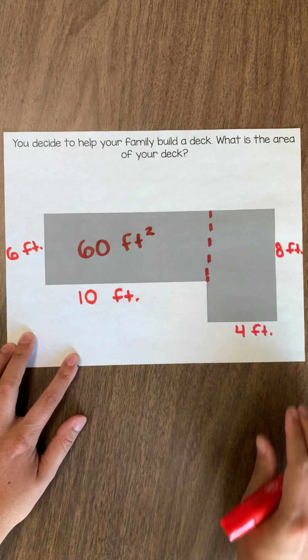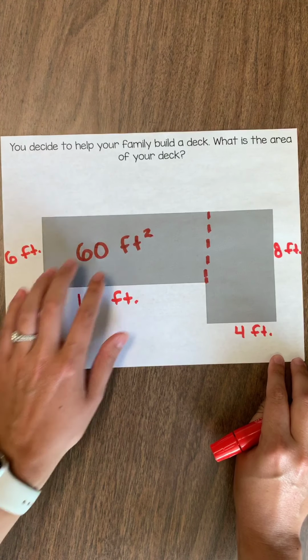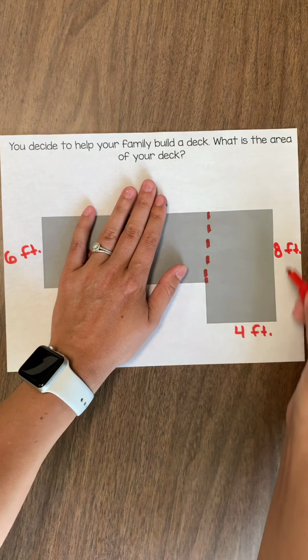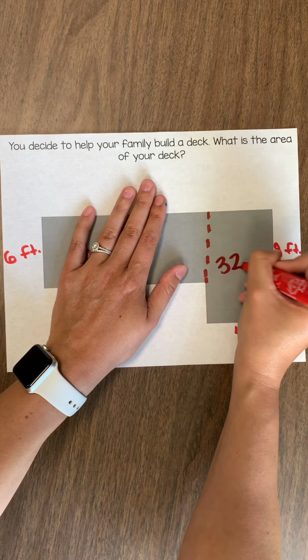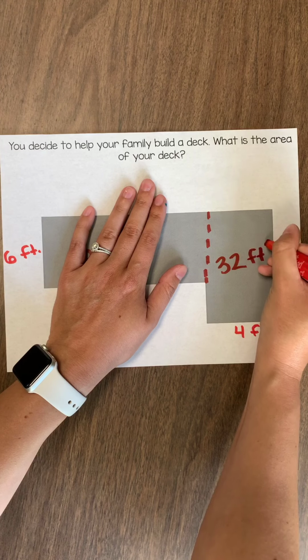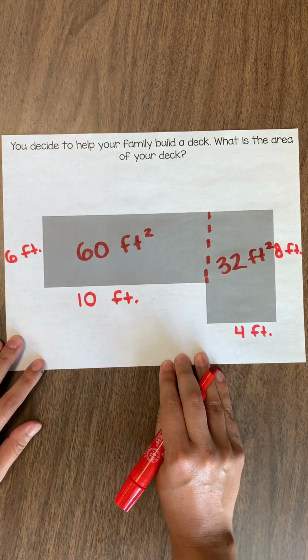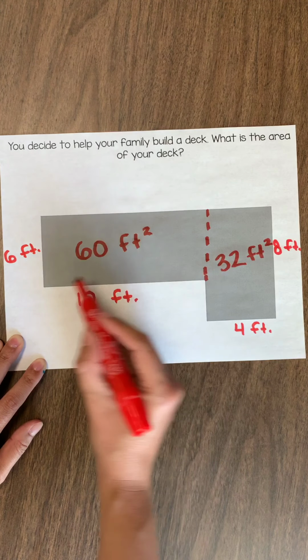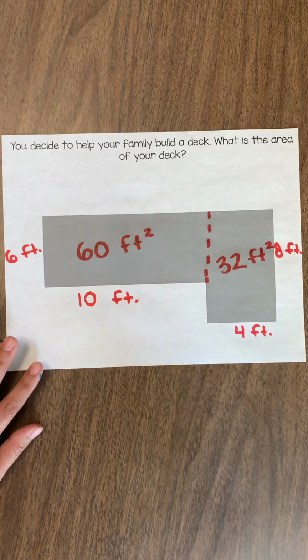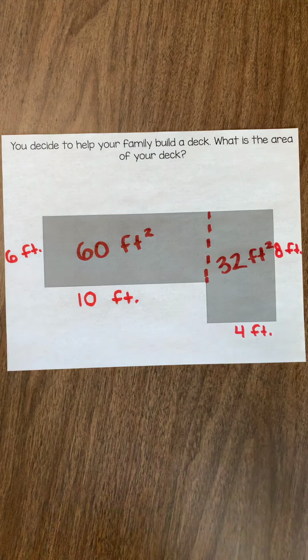All right, moving on to the second rectangle. So we have 4 and 8. So we'll do 4 times 8, which is 32. So the area of this rectangle is 32 square feet. So to find the area of the entire deck, we're going to combine the two, 60 and 32. To combine them, we can just add the two.